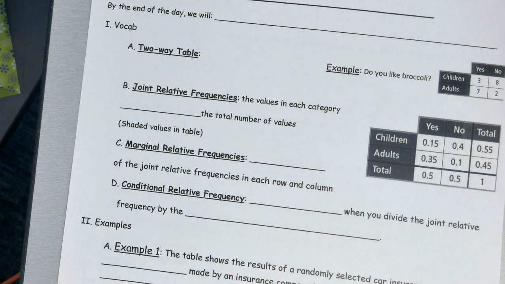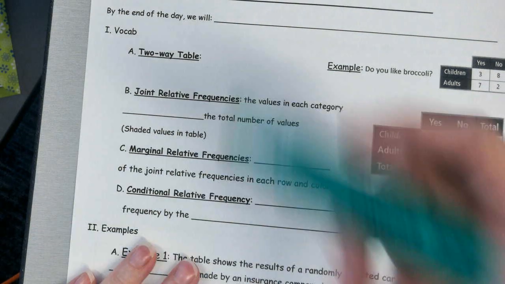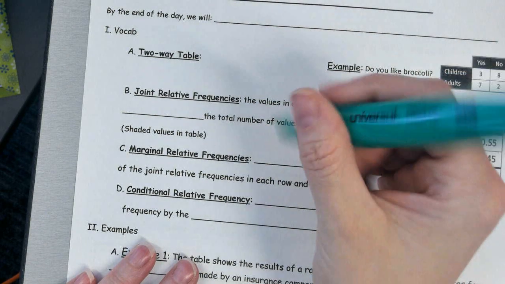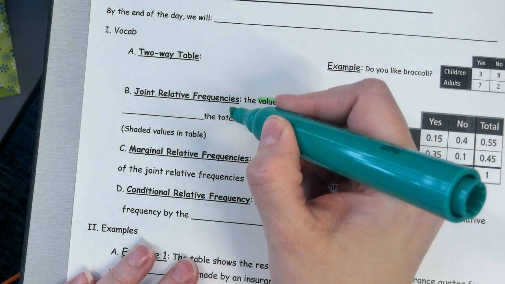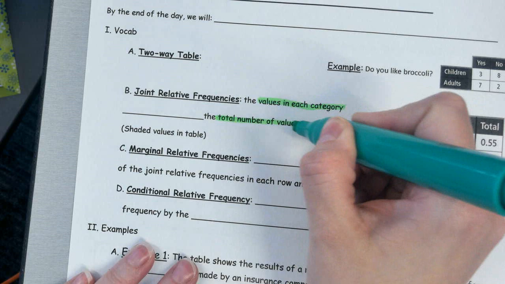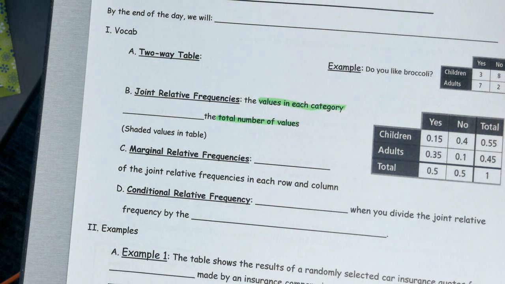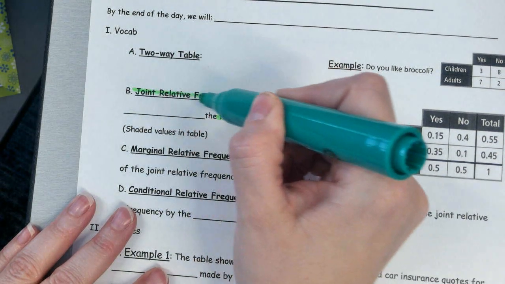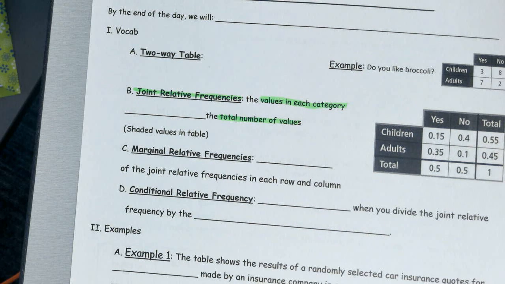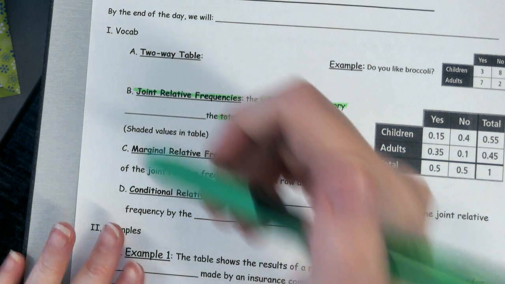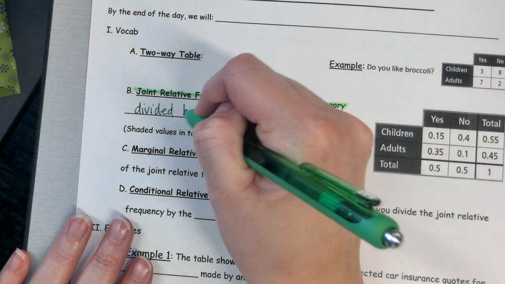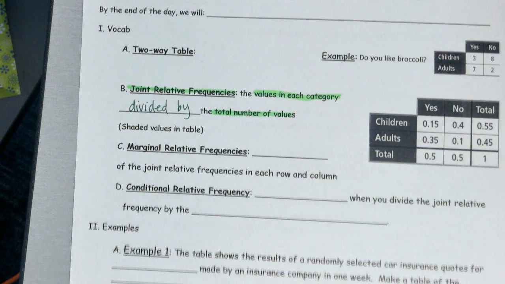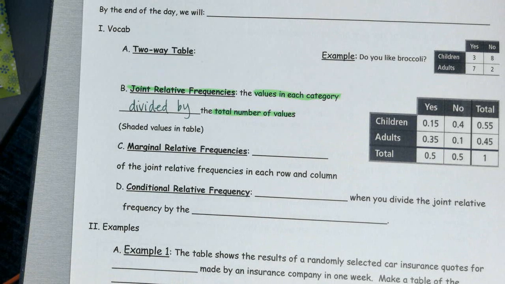And then the joint relative frequency. So like I said, these are some heavier vocab words, but they are going to come naturally as we go through these. So the joint relative frequencies are the values in each category divided by the total number of values.